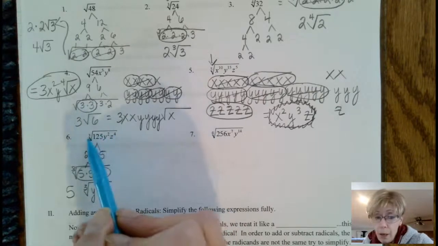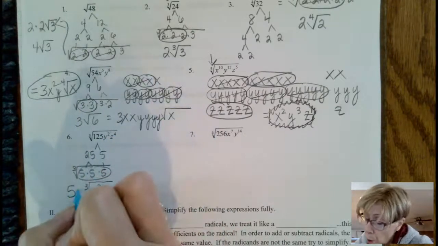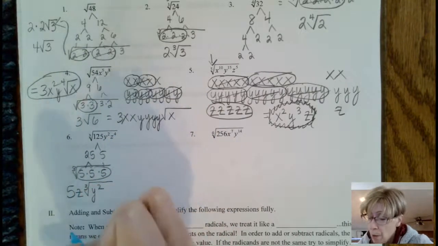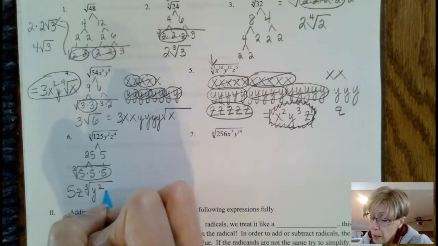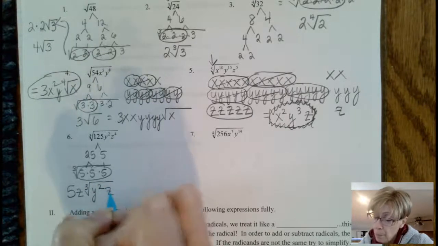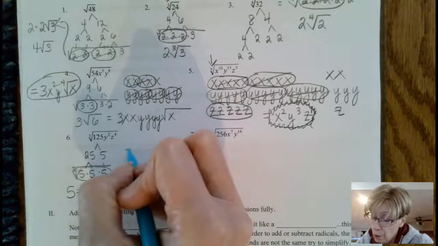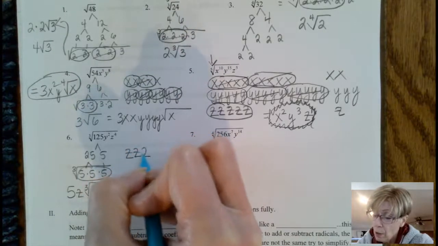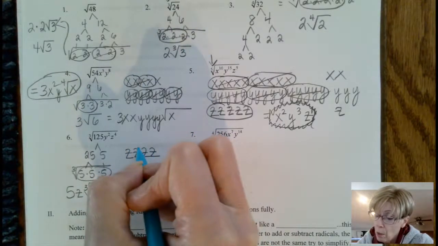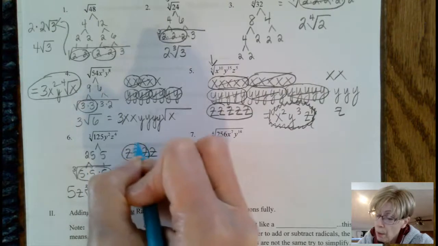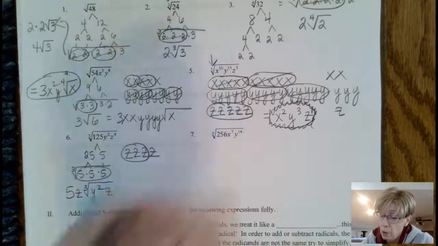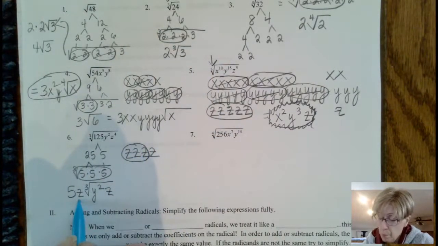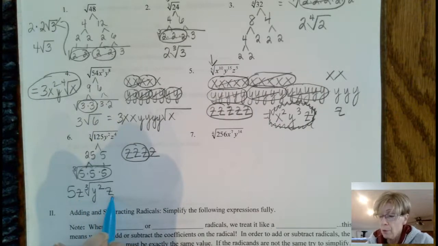But what happens here with the z's? 4 divided by 3 is 1, and then there's 1 left over. And again, there's nothing wrong with doing this. Z, Z, Z, Z. We need 3 of the same to take out 1, and then we have 1 left over.